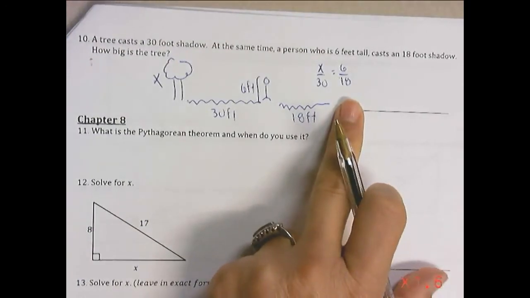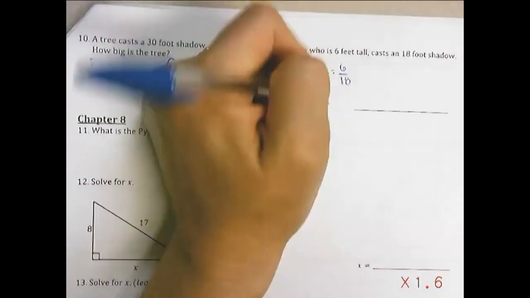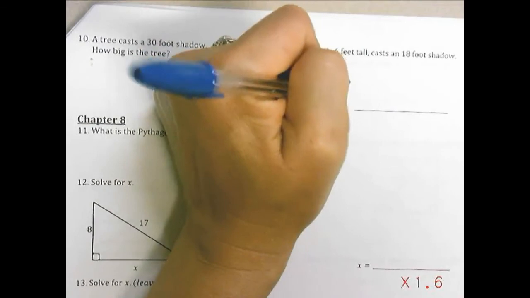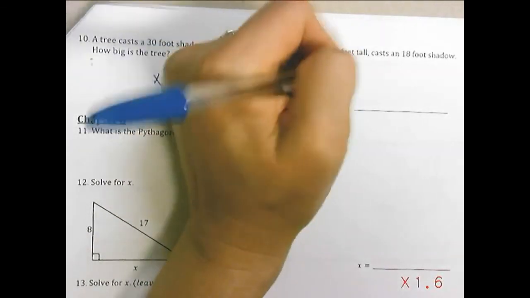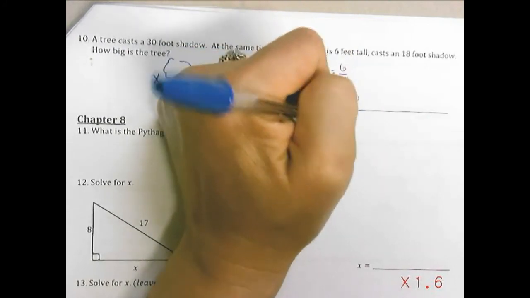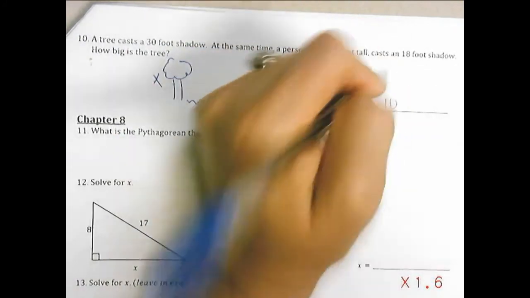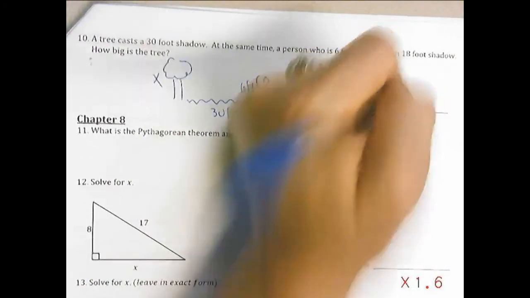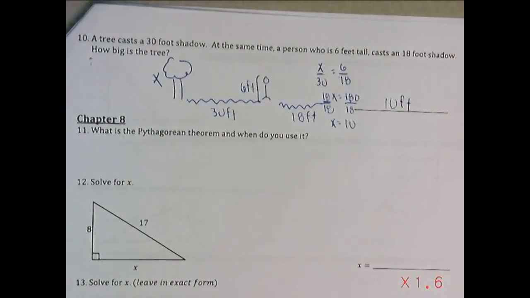that person's shadow. I'll cross multiply. I'll get 18x equals 180. I'll divide by 18, divide by 18. x will equal 10 feet. And that is the end of your Chapter 7 portion of your study guide.